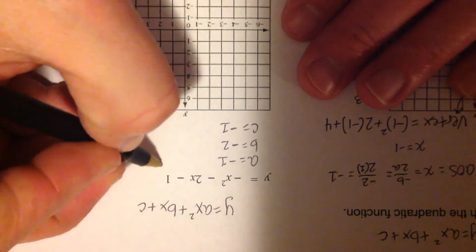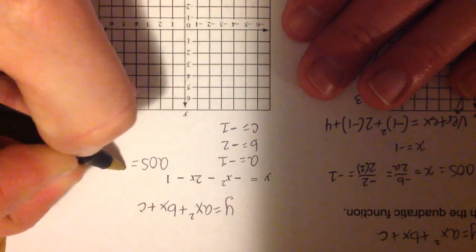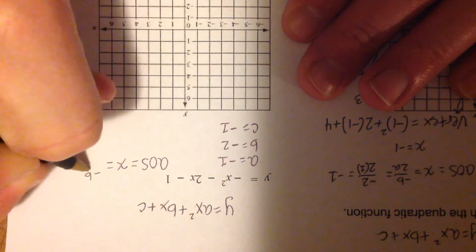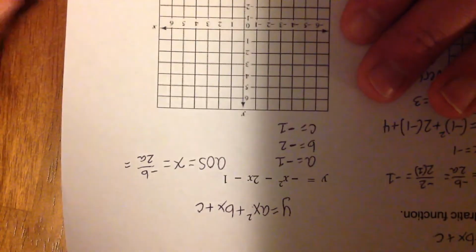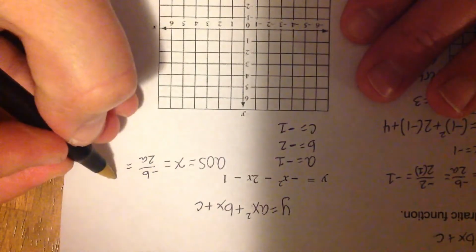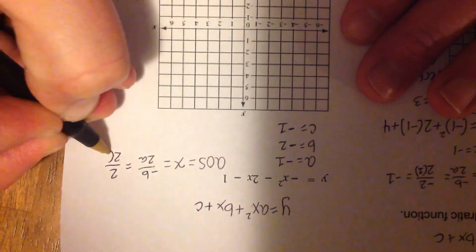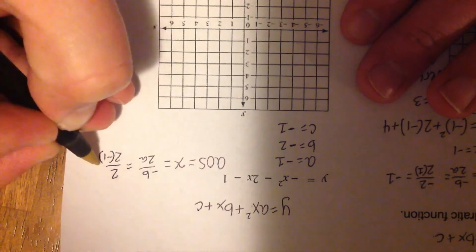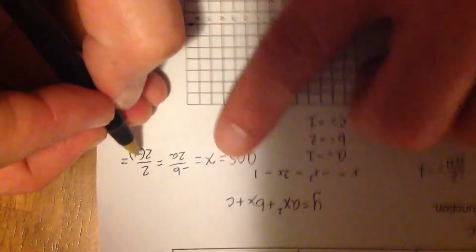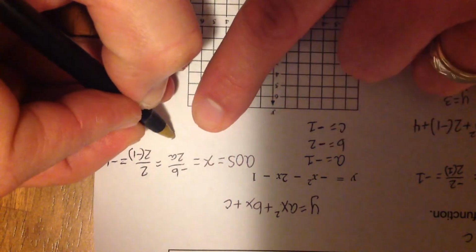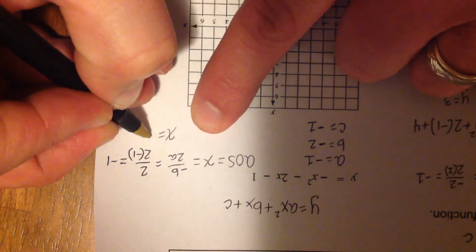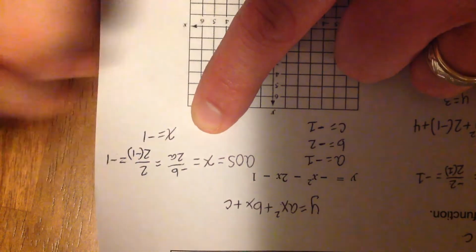So the next thing we have to find is the axis of symmetry, AOS. X equals the opposite of b over 2 times a. Well, what is our b? Our b is negative 2. So the opposite of negative 2 is positive 2, divided by 2 times my a, which is negative 1. Interesting here. 2 divided by negative 2, this is also going to be negative 1. So my axis of symmetry of this graph is x equals negative 1.